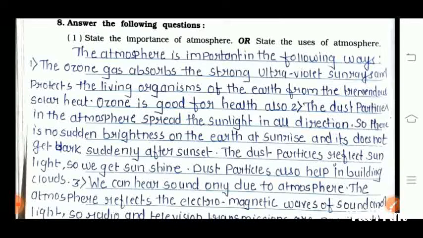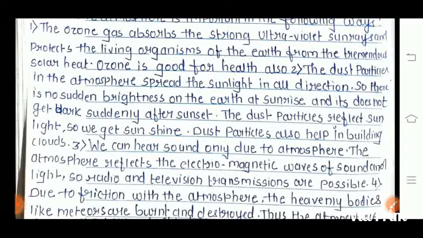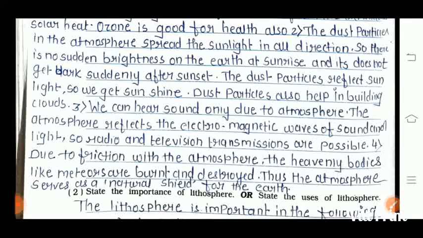Second one is the dust particles in the atmosphere spread the sunlight in all directions, so there is no sudden brightness on the earth from the sun rays, and it does not get dark suddenly after sunset. Dust particles reflect sunlight, so we get sunshine. Dust particles also help in building clouds. Third point is we can hear sound only due to the atmosphere.